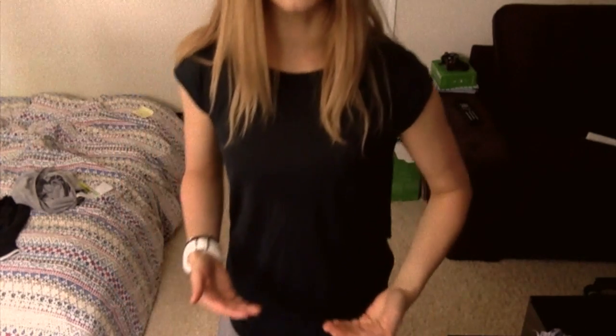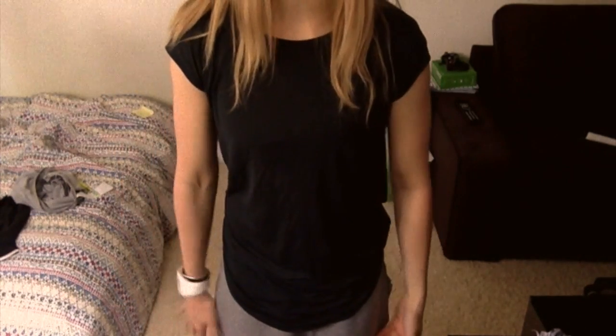We have the transverse plane. With the transverse plane, it cuts you from top to bottom. And movement in this plane looks like this. Might be dancing to your favorite song.